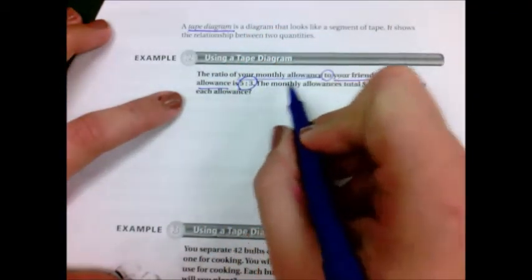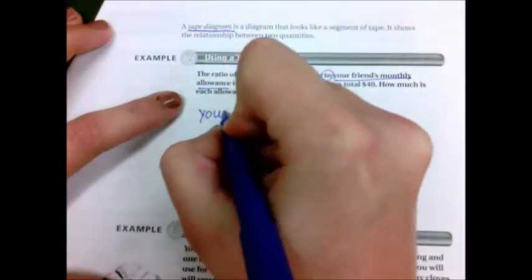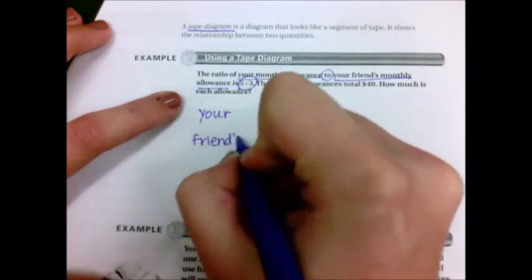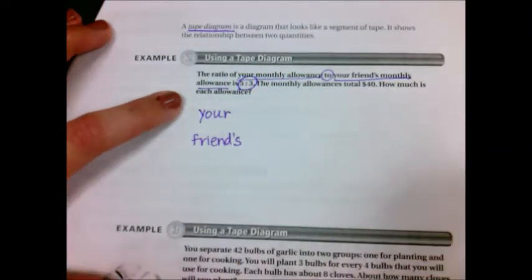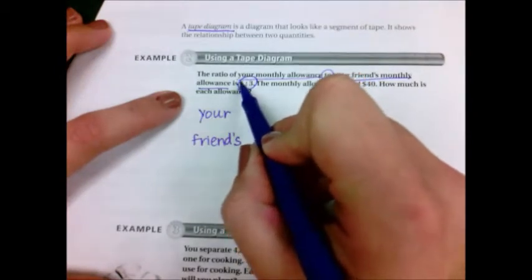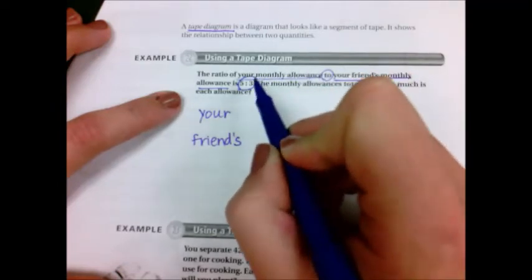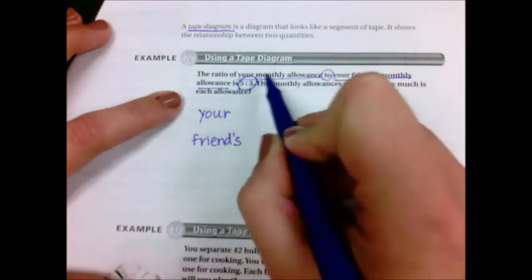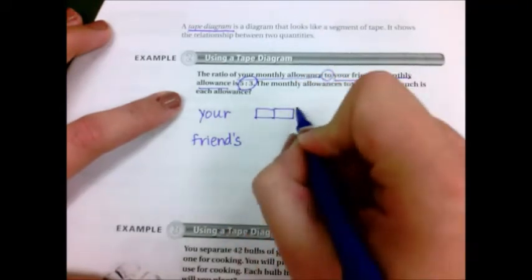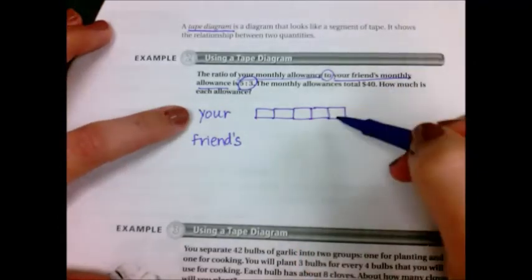I'm going to start by writing down the two things that are being compared in the ratio. Your allowance and your friend's allowance. I'm going to look at the ratio that was given in numbers. 5 comes first, so that goes with the words that came first. So 5 goes with your monthly allowance. And I'm going to draw 5 rectangles next to the word your.